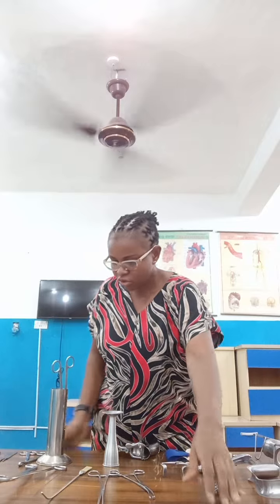So we can equally use it for dressing, picking up swabs. We can also use it for grafting the edges of the wound in suturing, not only for wound dressing, but also for suturing. So this is a dissecting forceps, both toothed and non-toothed dissecting forceps.